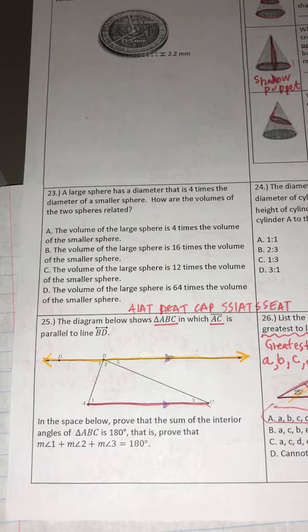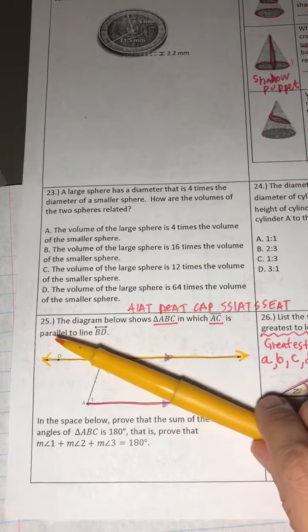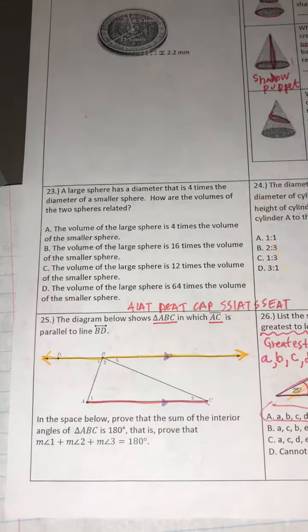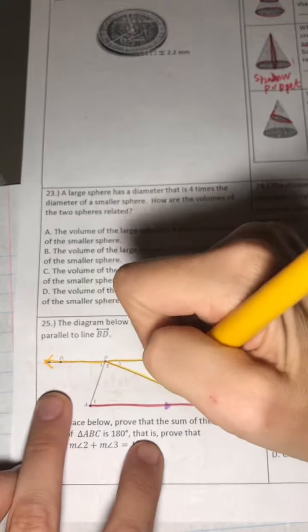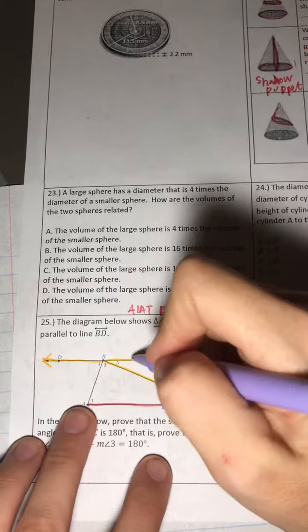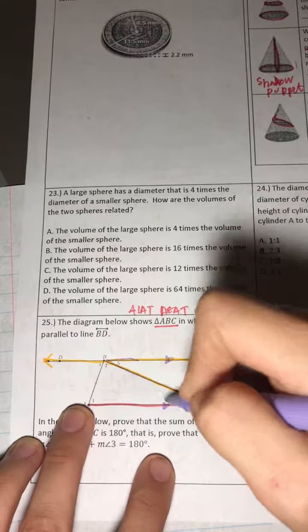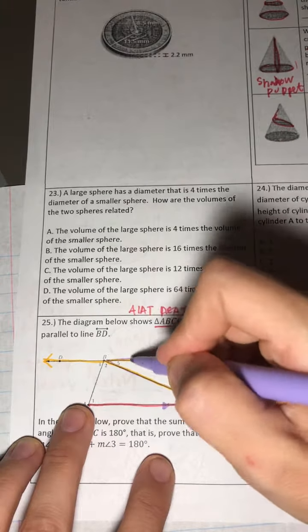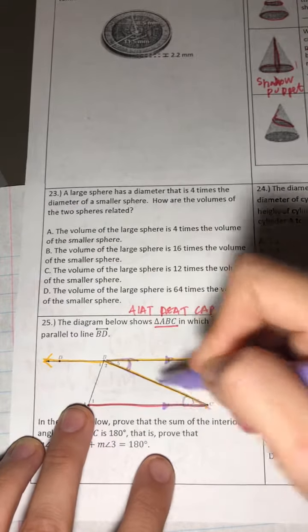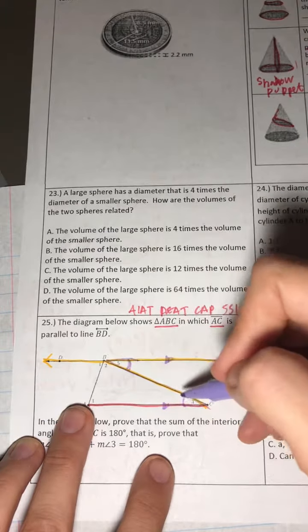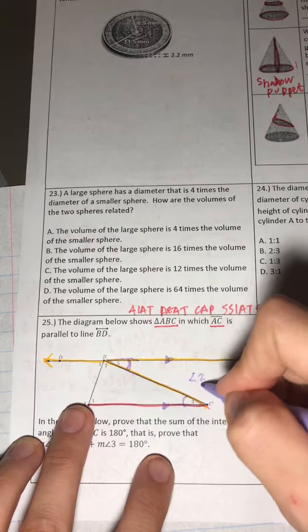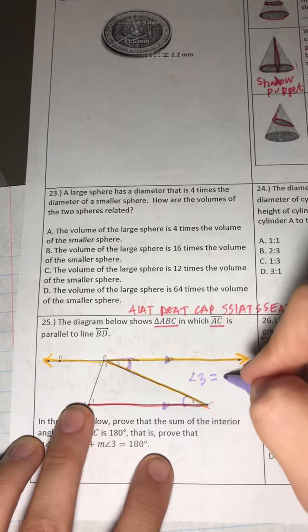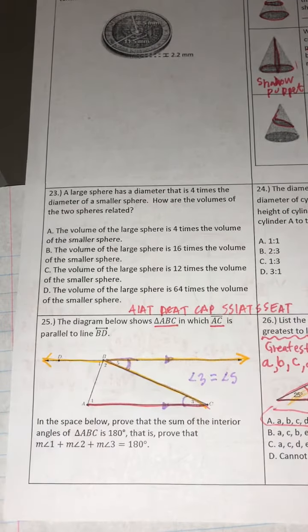So now looking at what my transversal is. If I look at that transversal, it looks like this. Angle 5 and 3 make a Z that spells AIAT. These two angles are alternate interior angles. And so what that means is angle 3 has to be equal in measurement to angle 5.